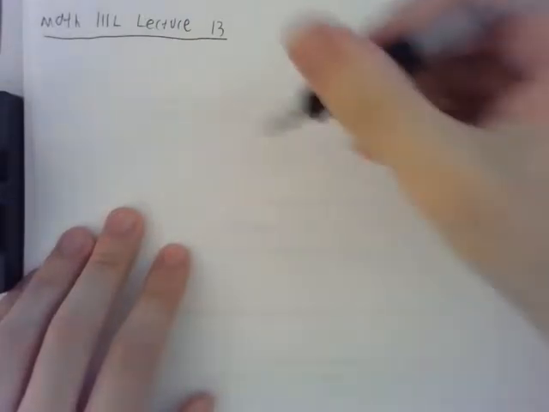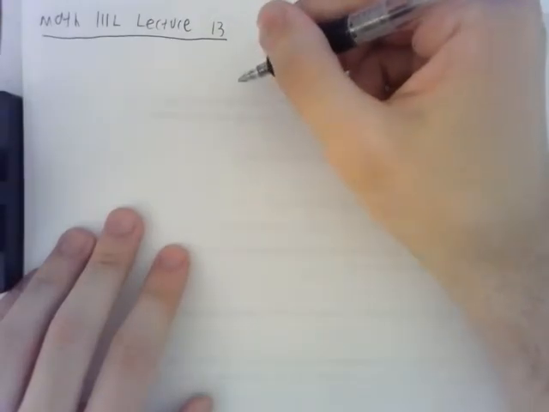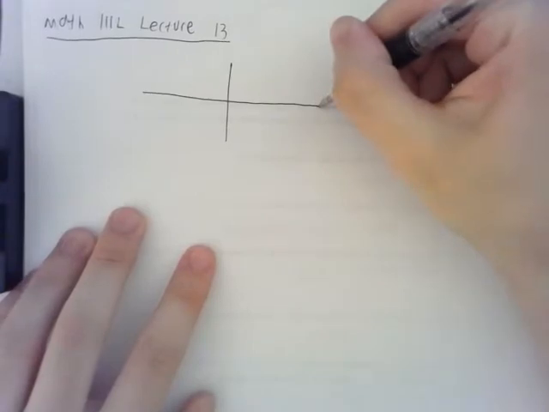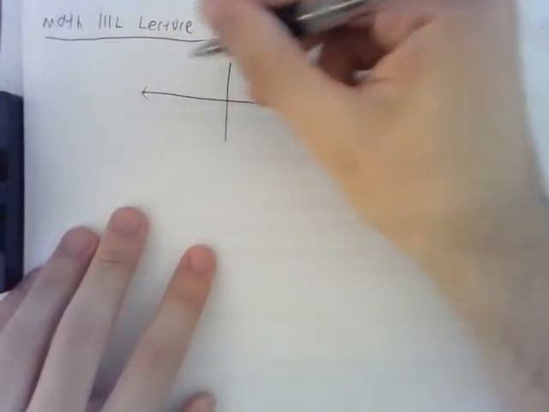Okay, so in this video I'd like to look at finding derivatives of trig functions. At the moment we don't know how to do that, but we do know in general, given a graph of a function, what its derivative should look like.